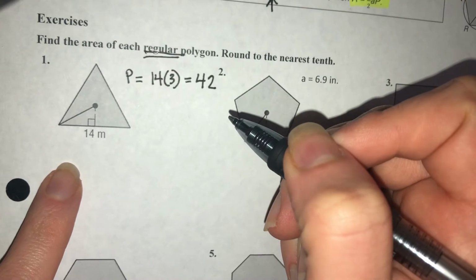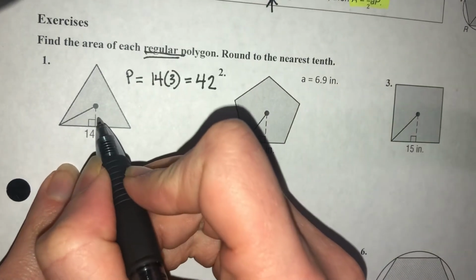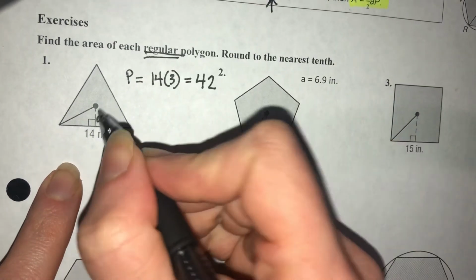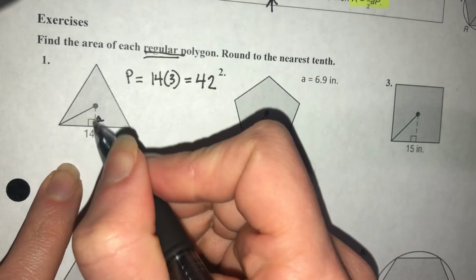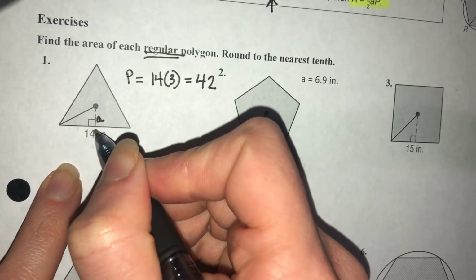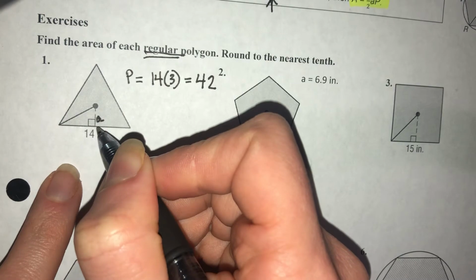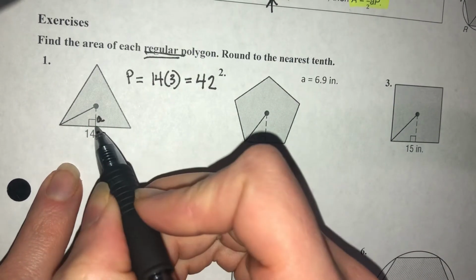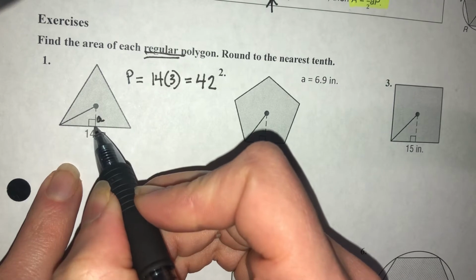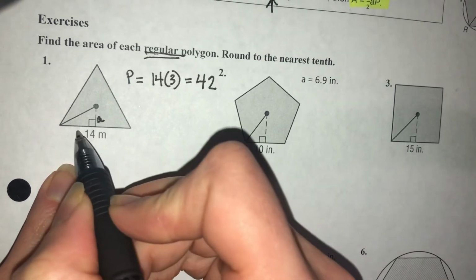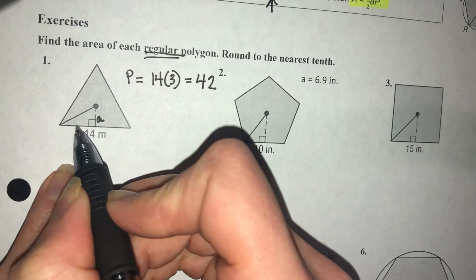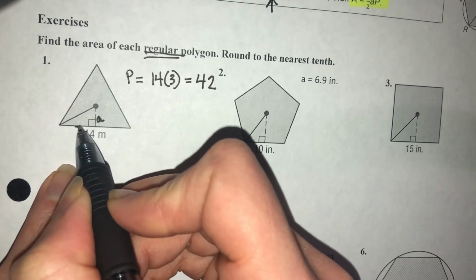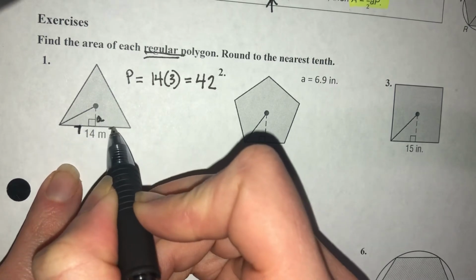Now, we need to find the apothem, which is this little side a, from the center perpendicular to the side here. So the entire length of the side is 14. And this apothem meets the side at its midpoint. So this side of the triangle on the bottom here is 7. Okay, this is 7, and this would have to be 7 over here.